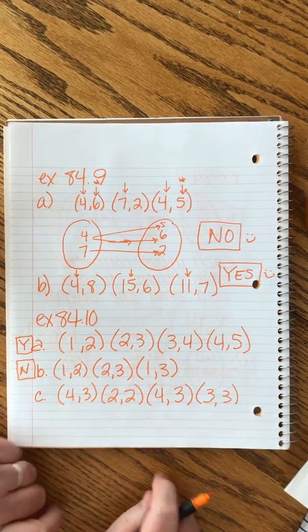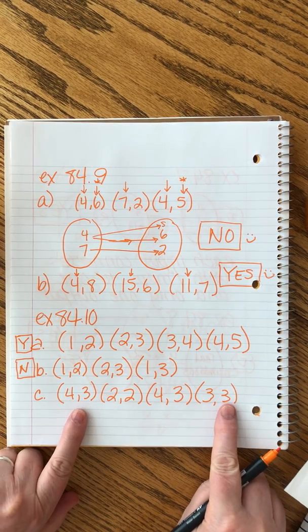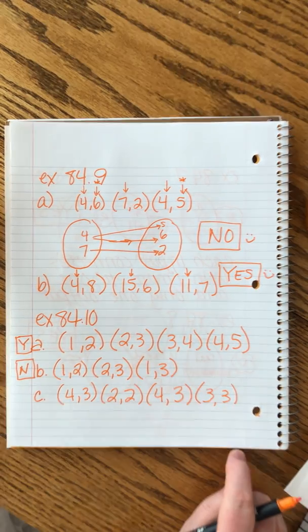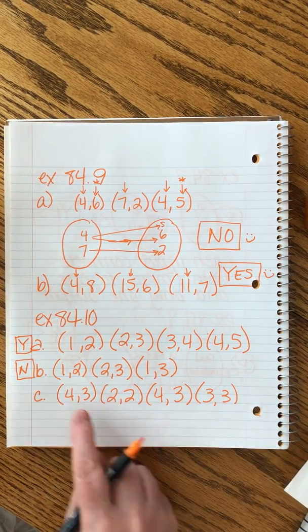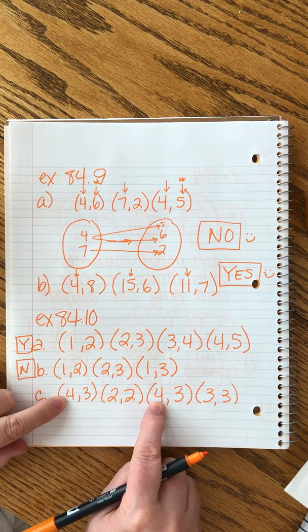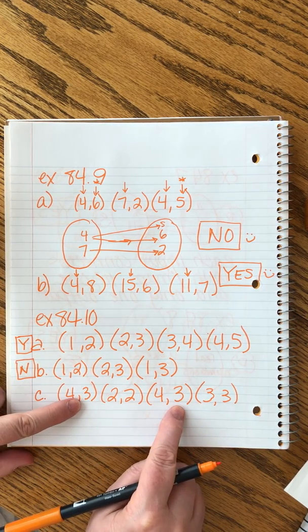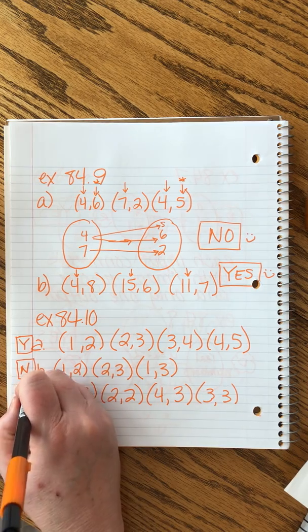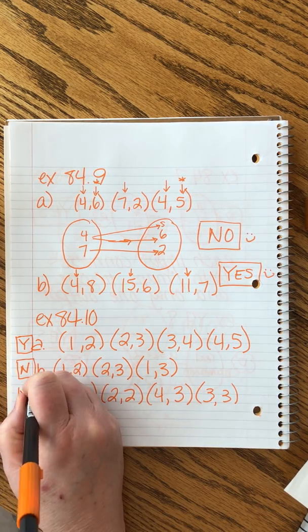Okay? The fact that we're getting repetition among the outputs, I don't care at all about that. That doesn't matter to me at all. It's only when we repeat the inputs that we have to double check and make sure the outputs match. This one's good.